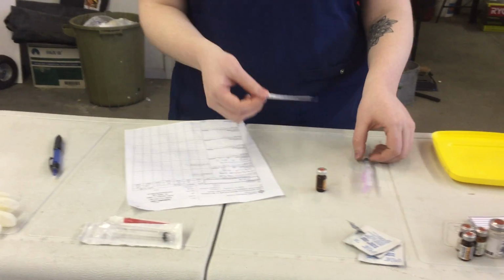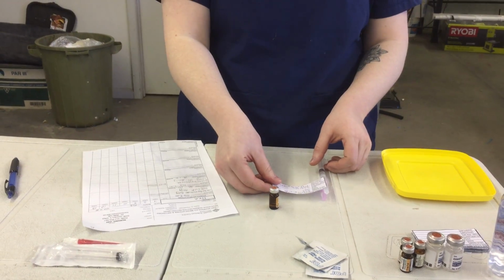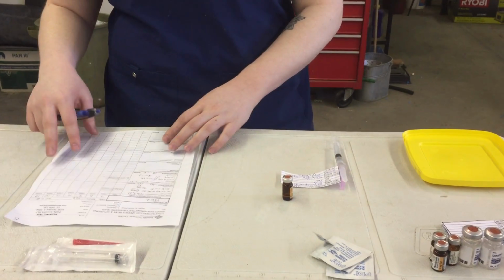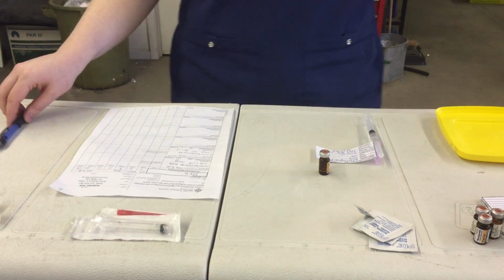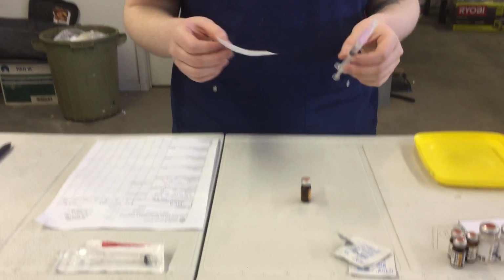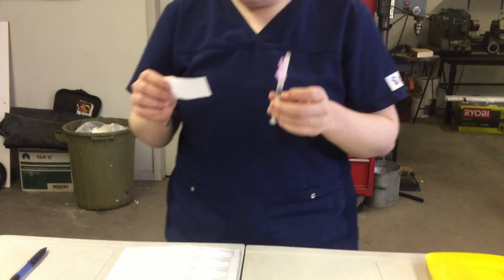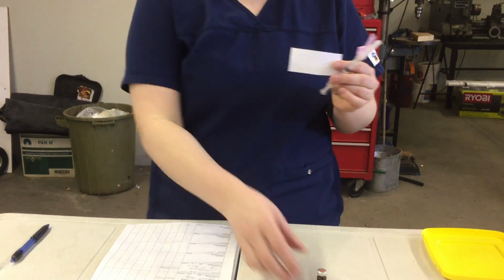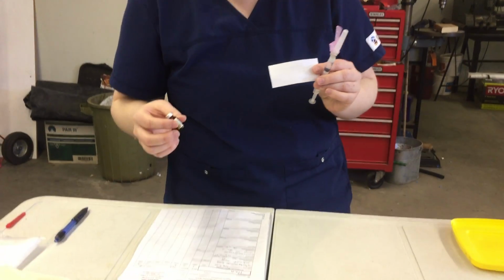So after I've done that, I'm just going to attach this to the cap of my needle here. I don't have the right sticky labels, but I would do that in a real setting. So after I've done that, I'm just going to go ahead and do my second check here. So we're going to be taking my syringe here, my label and my MAR and my medication and just doing a second check here.